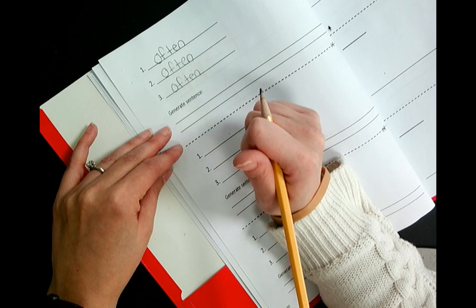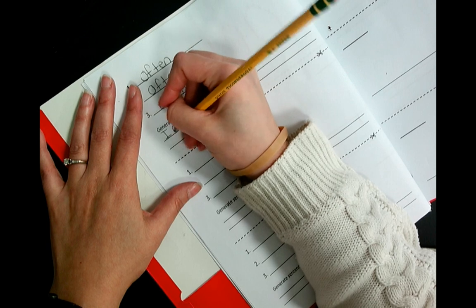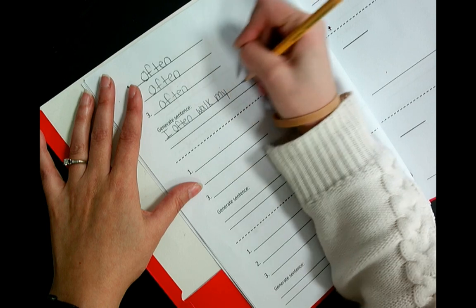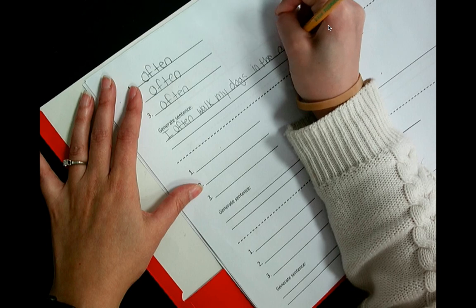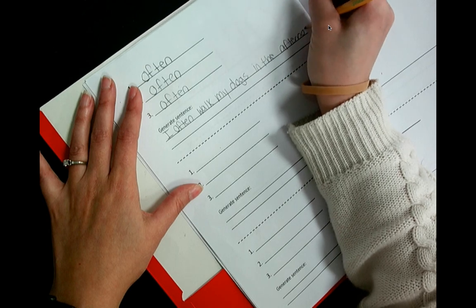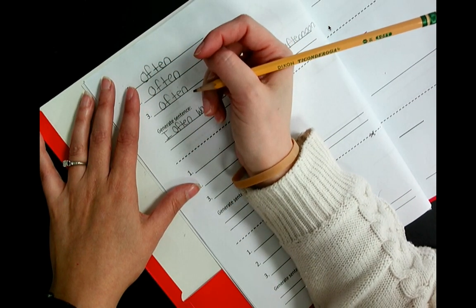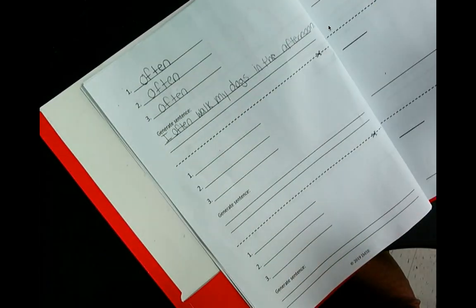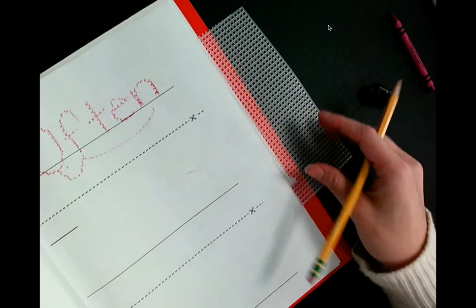Think about a sentence. I often walk my dogs in the afternoon. I play video games often. I read books often. What sentence would you like to write? Now, I'm going to put this to the side. I'm going to get my screen ready for my next word.